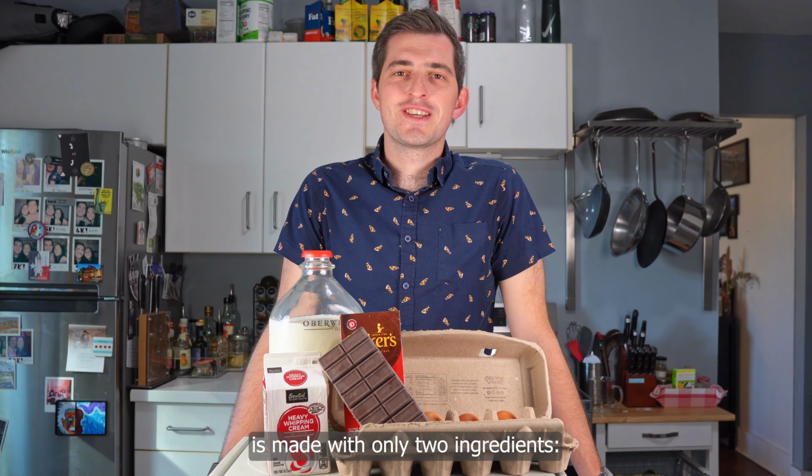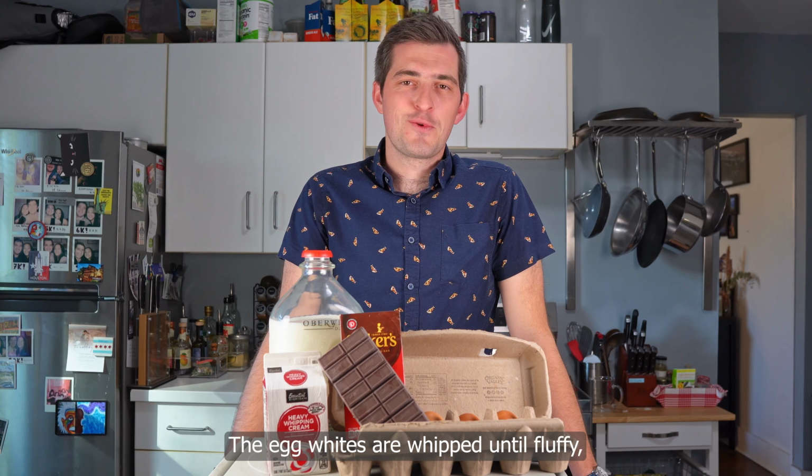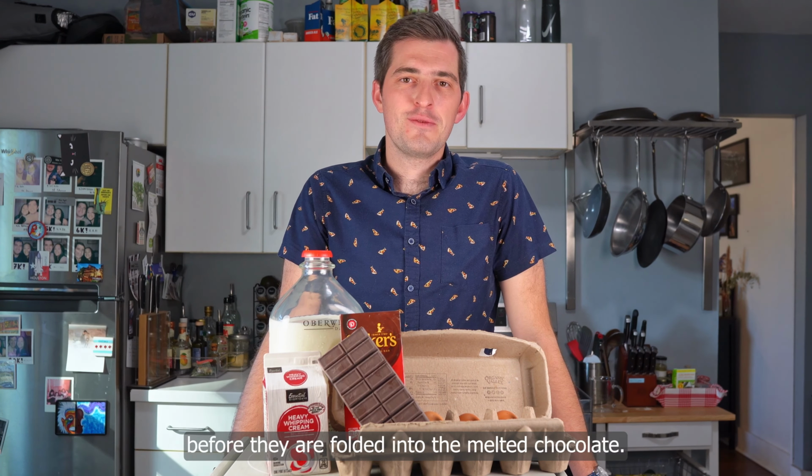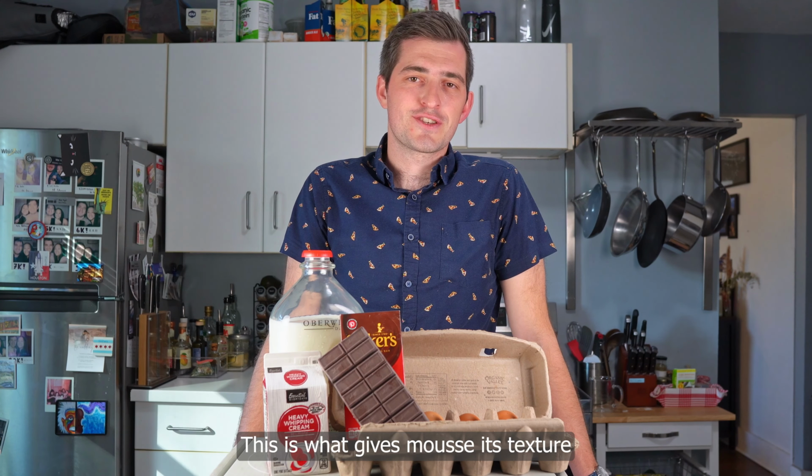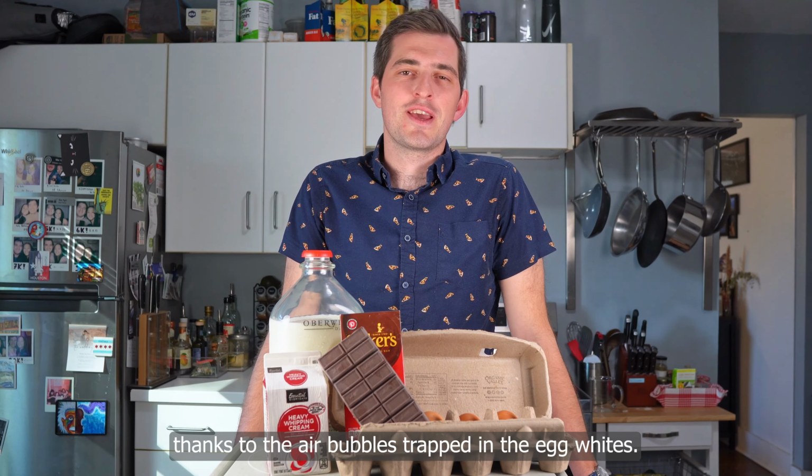Traditionally, mousse au chocolat is made with only two ingredients, chocolate and egg whites. The egg whites are whipped until fluffy before they are folded into the melted chocolate. This is what gives mousse its texture, thanks to the air bubbles trapped in the egg whites.